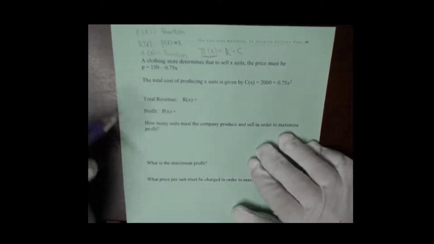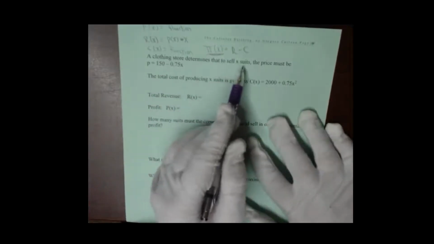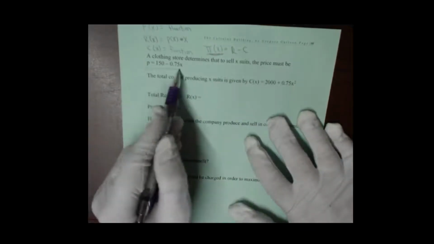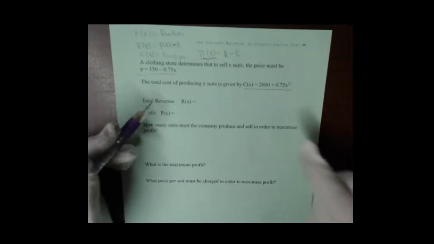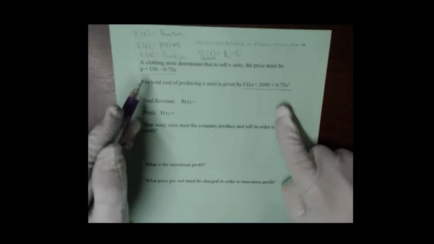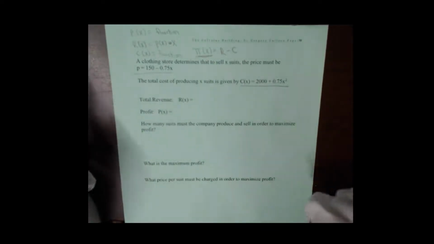All right, so there's your Business 101 class from Mr. Carlson. Anyway, we're going to use these 4 ideas to solve this problem right here. A clothing store determines that to sell x units of suits, the price must be this equation. Total cost of producing the suits is given by this. Now, in real life, we would use regressions and estimate these curves based on past data. But to simplify the problem, we'll just take these 2 equations as given.